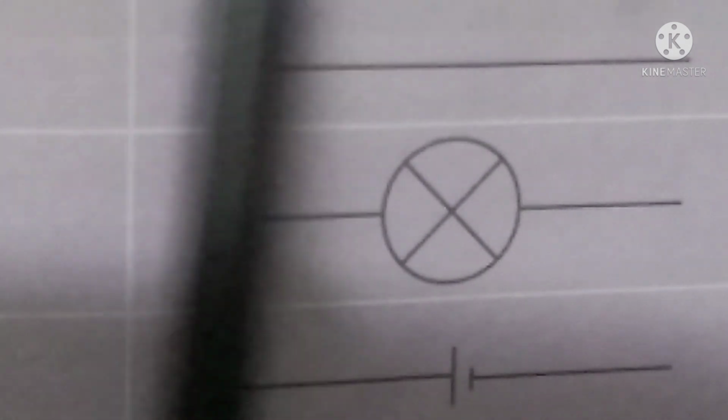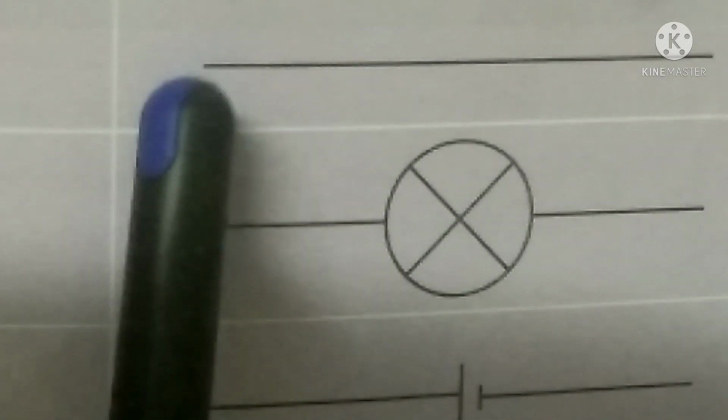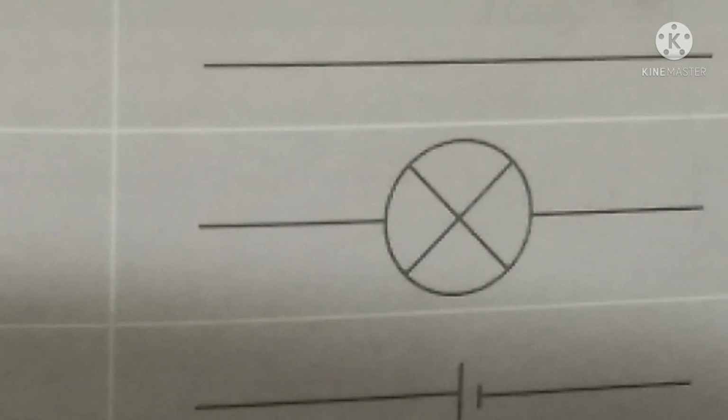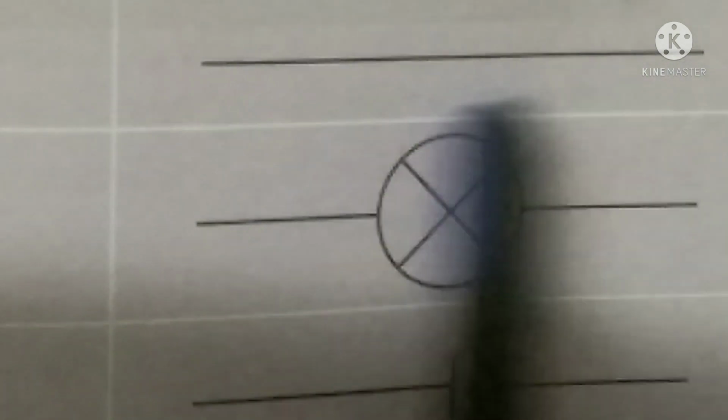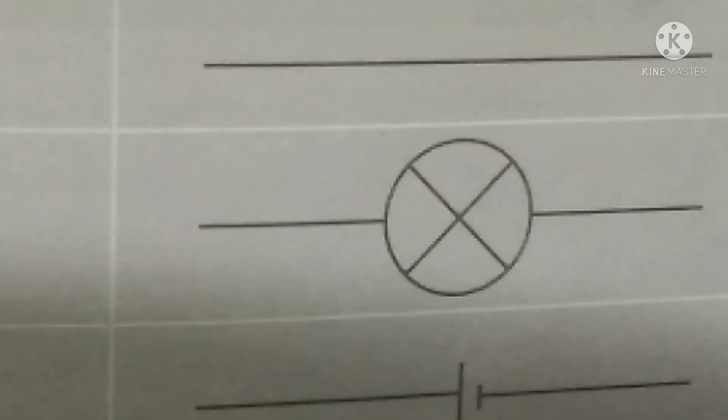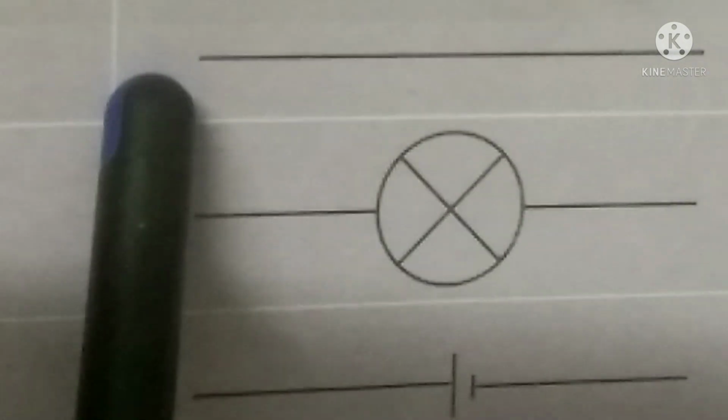Now if you go to draw the wire, drawing is easy, but comparatively this is better, easier. Now what is the conducting wire used for? It is used to connect the source of electricity to the appliances which work with the electricity. Okay, so it's so easy to draw this way.